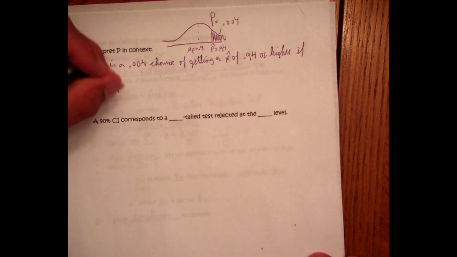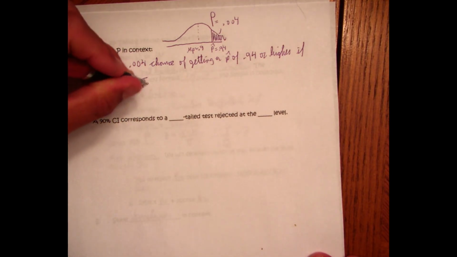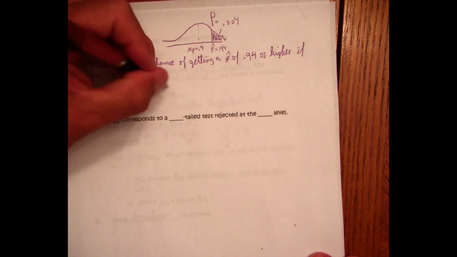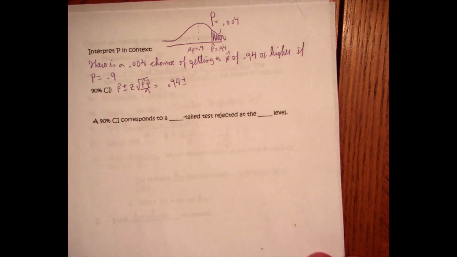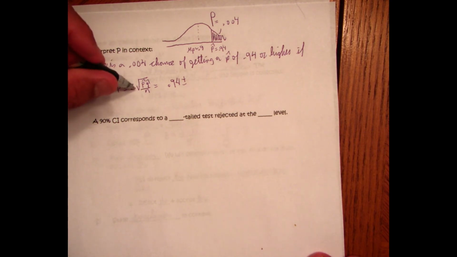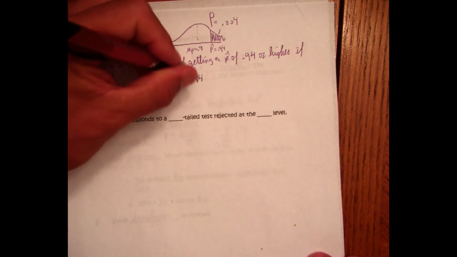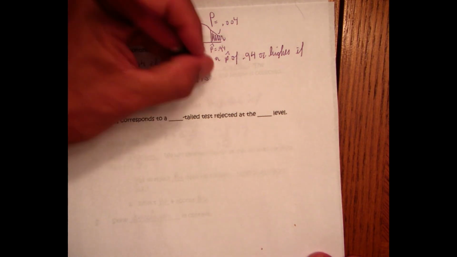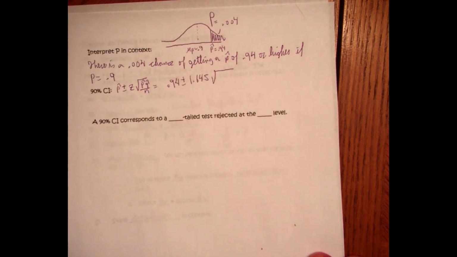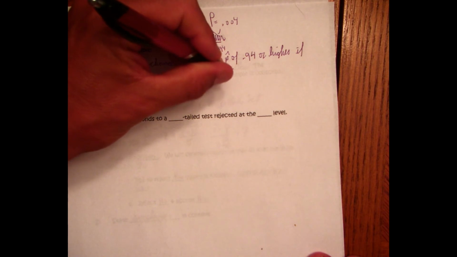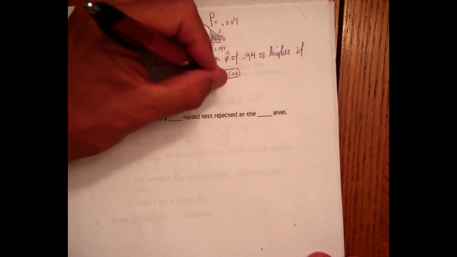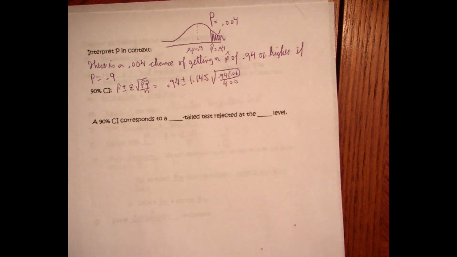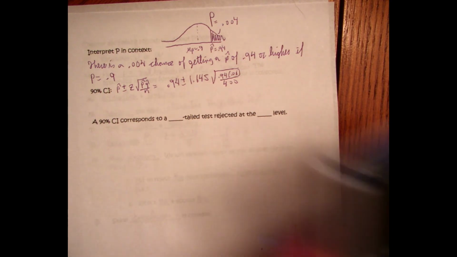So remember, confidence interval statistic, which is p hat plus or minus z times the square root of p hat q hat over n. So in this case, we would do 0.94 plus or minus, 90% confidence interval. Remember what z was? It was 1.645. If it was a 95%, that would be 1.96. Now, in a confidence interval, I proceed as if I don't know what p is. So I'm using p hat and q hat because I'm trying to estimate what p is based on the statistics that we got.